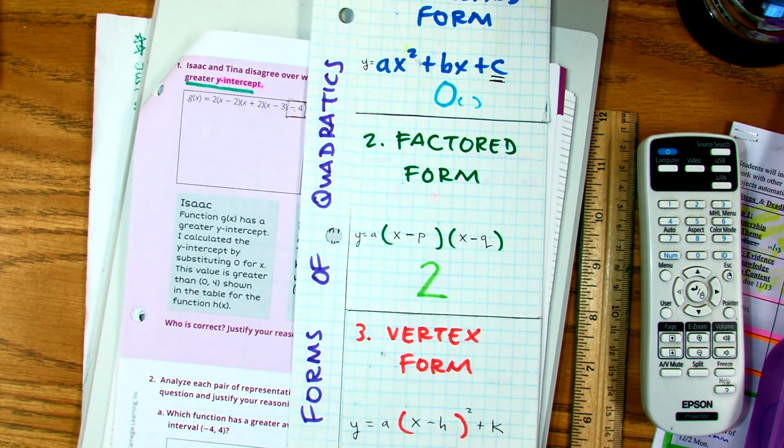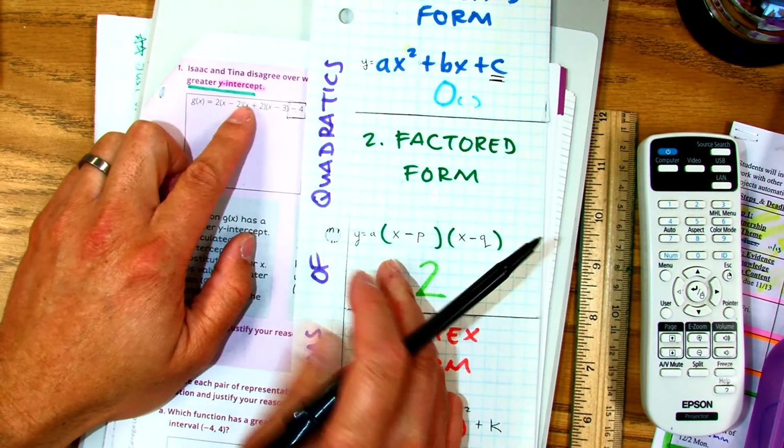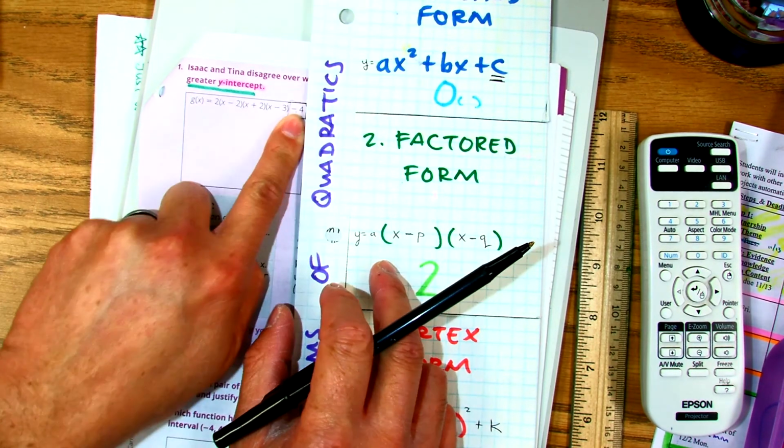Nicole, what form does that kind of look like? Yeah, I got a bunch of parentheses, so that is factored form, and it kind of looks like it. It's not exactly because you have that -4. And Nicole, which form do you think we need?